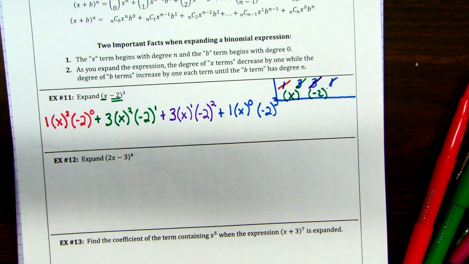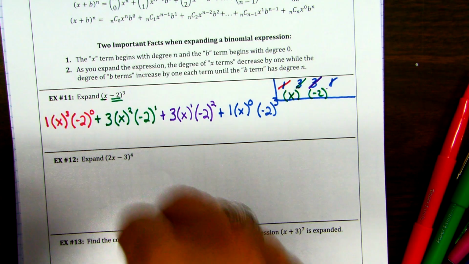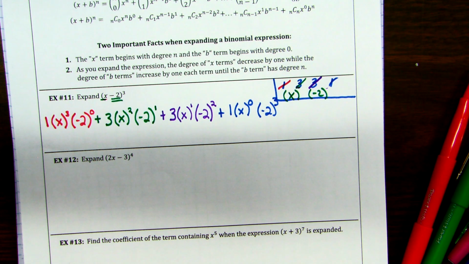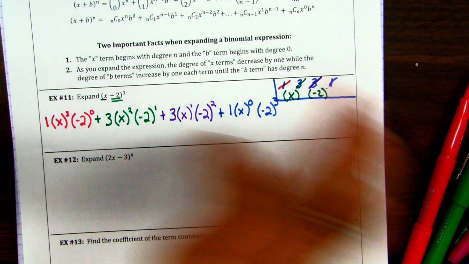Now we have to simplify that, all right? So here's the thing. When we get to our final answer, I'm going to show you a bunch of patterns that will help you see if you made a mistake in the arithmetic that we're about to do.